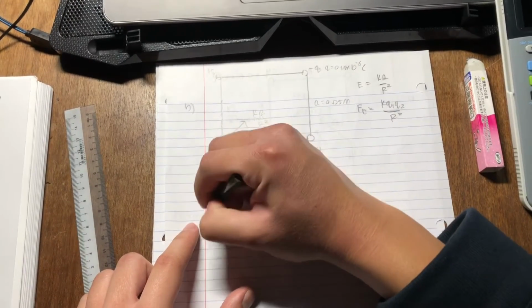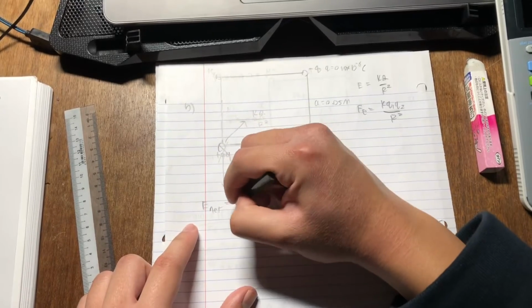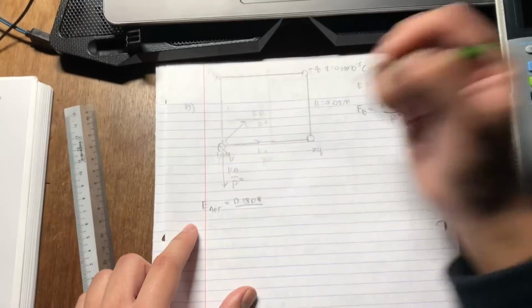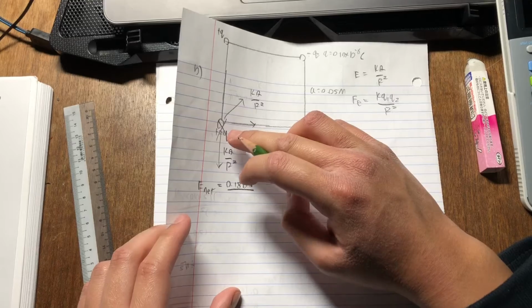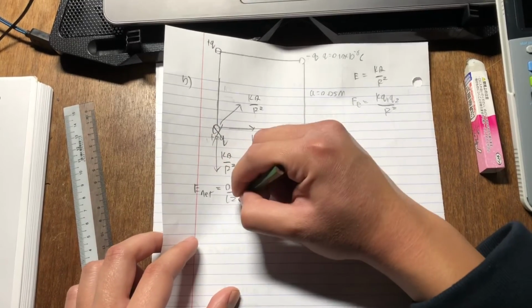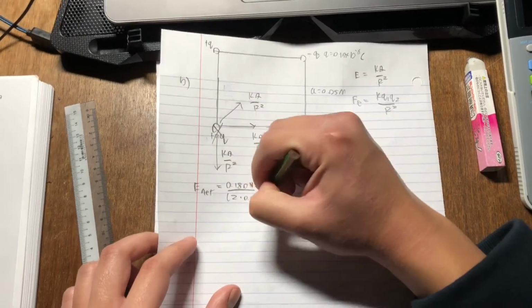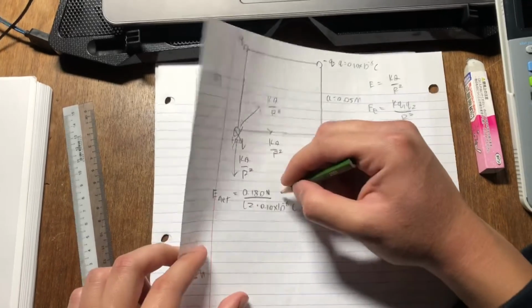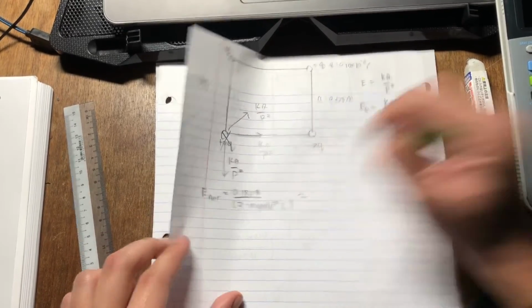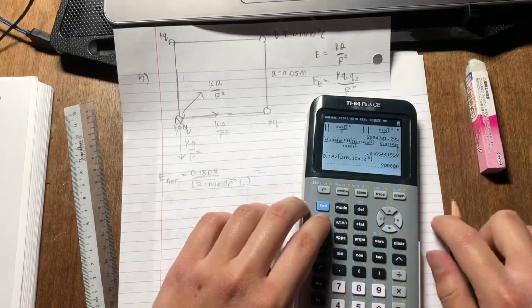So you do the E net is 0.180 newtons, but you divide it by that charge that they want you to take away, which is 2 times 0.10 times 10 to the -6 coulombs. And the units check out, newtons per coulomb. Well, let's punch it in real quick.